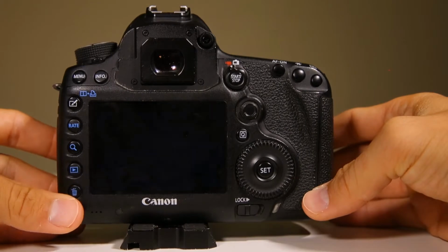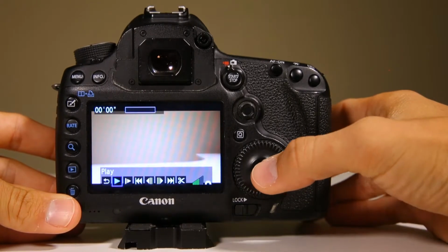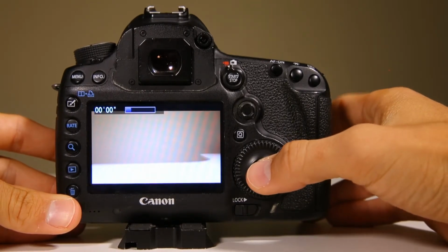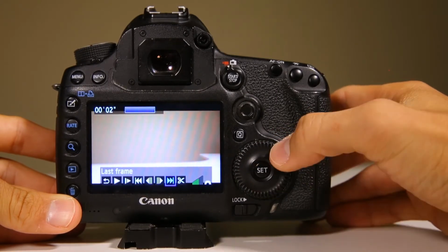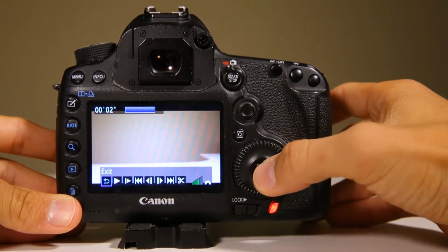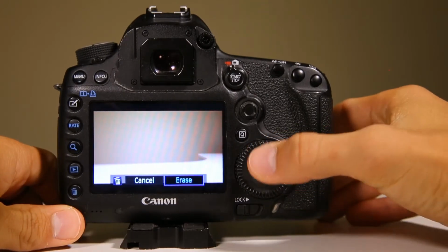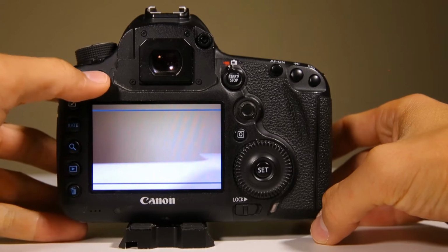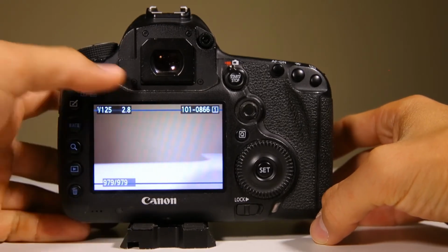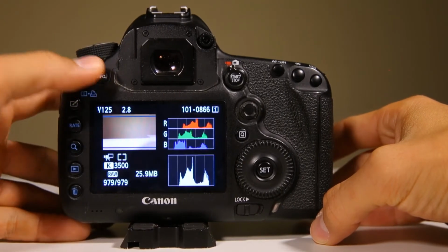This play button allows you to play back your footage, and then using your spin wheel and the set button, you can choose to play back in slow motion, go back to the beginning of the clip, go to the end of the clip, and to exit out of the clip. And this garbage can button obviously allows you to delete clips. After pushing the display button, if you push your info button, it will give you different options of settings that you want to see when playing back your footage.